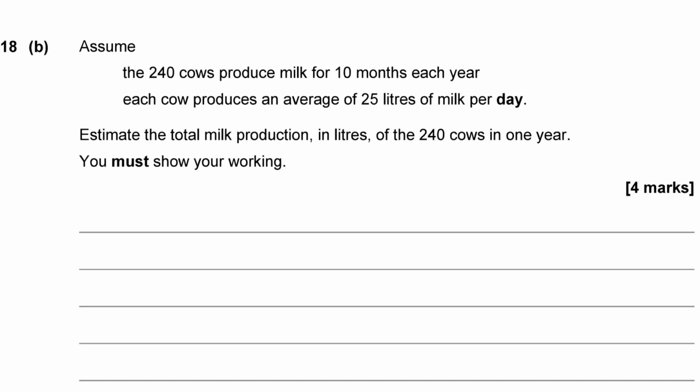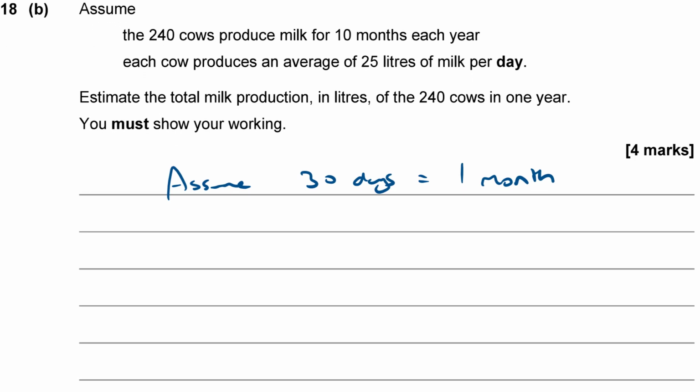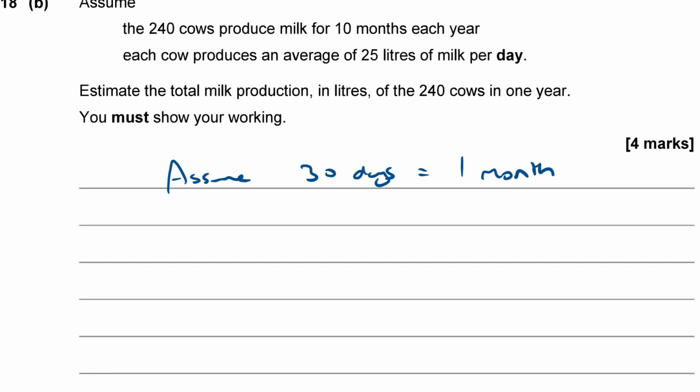Now, some months have 30 days in, some have 31, some have 28 or 29 on a leap year. But I'm going to pick 30 days per month. So I'm going to assume 30 days equals 1 month, because 30 is an easy number to calculate with, much easier than 31. So production is going to be my 25 litres of milk per day times my 30 days in a month times my 10 months in a year that the cows are producing milk for. So it's going to be 25 times 30 times 10.